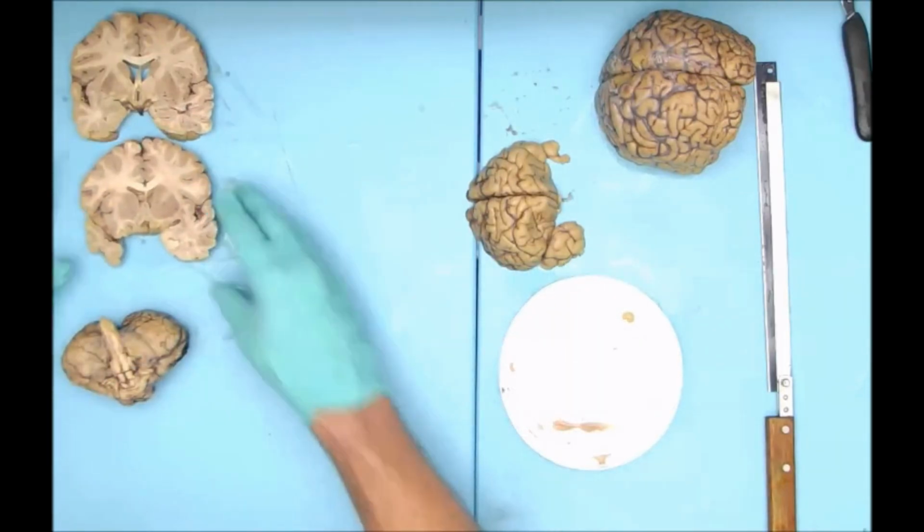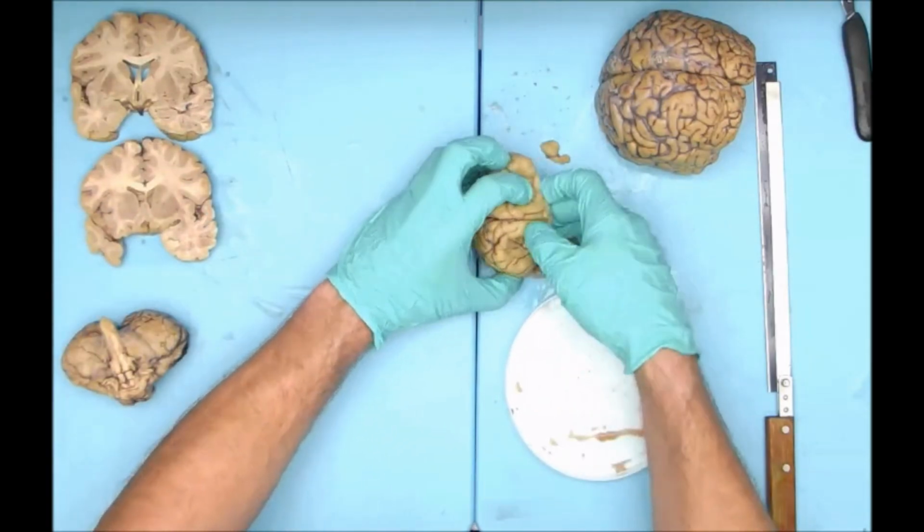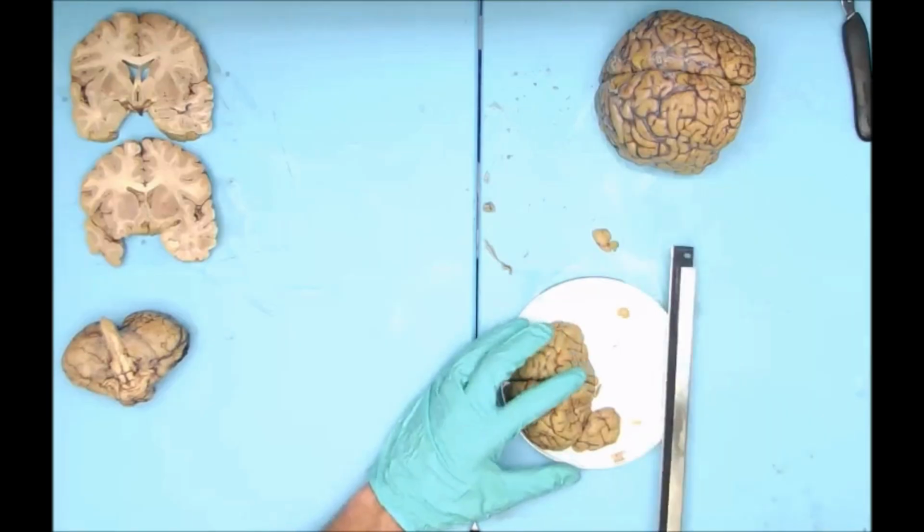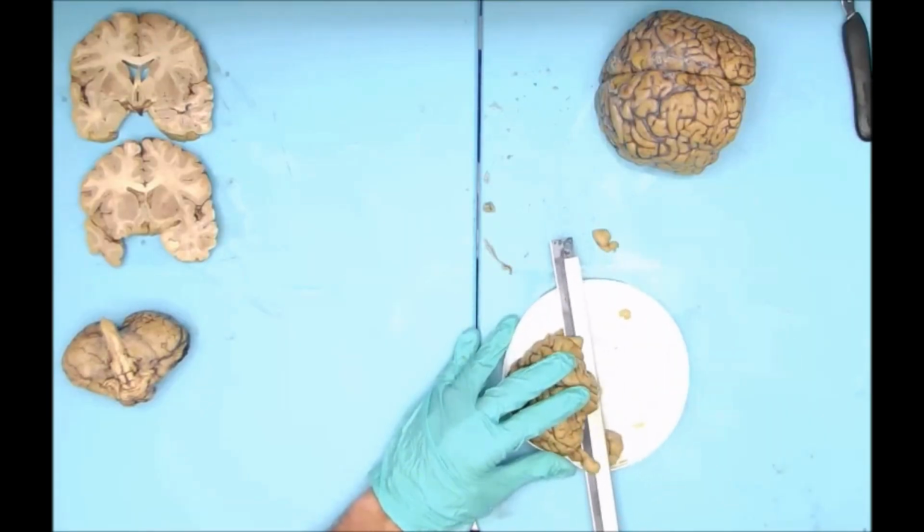So I'm flipping the slices once again. And it's real important to keep the orientation the same and do the same thing with every slice and how you orient it on the cutting board.